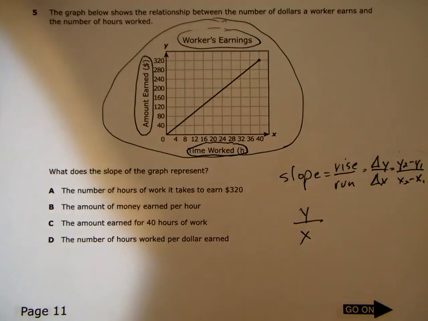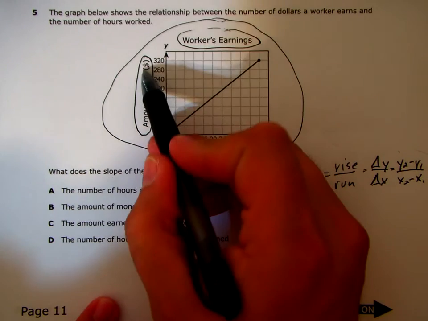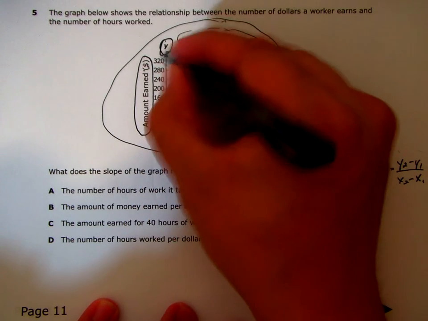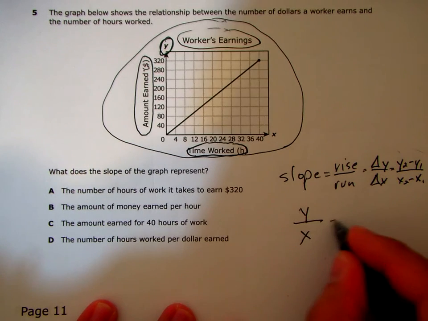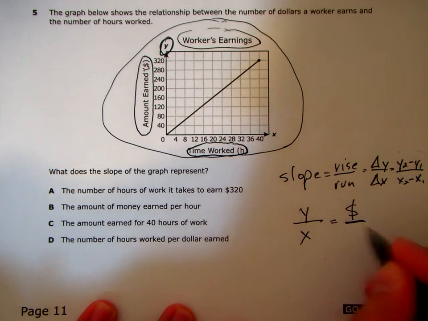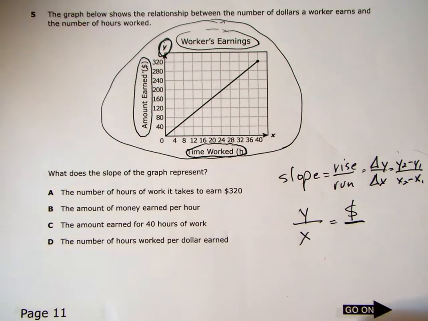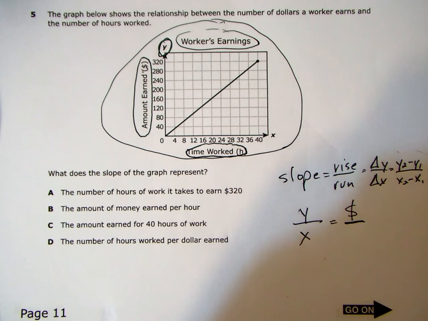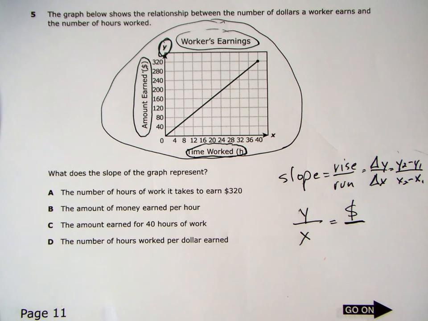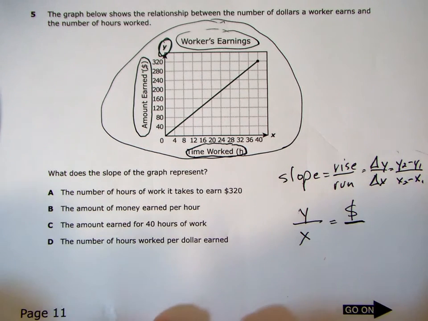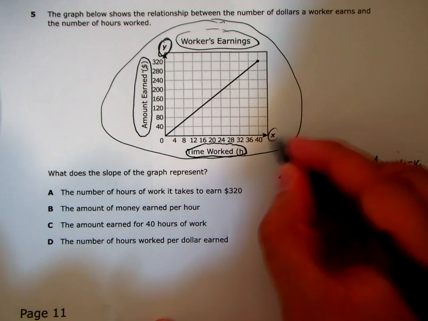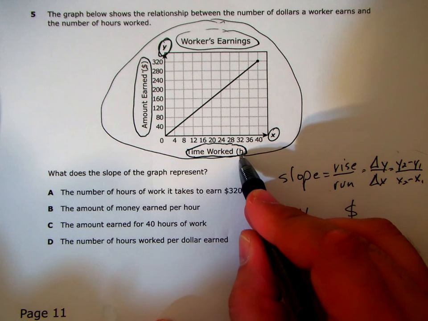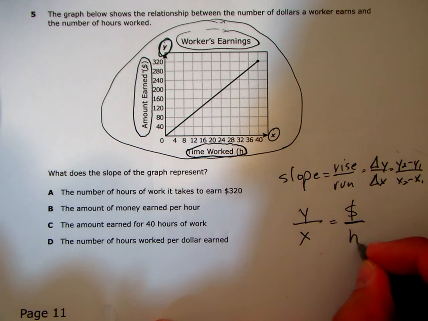What's at the top, y'all? It's money, right? Your y is money. So we're going to put money on top per. The division sign means per, each, for every. It can mean any of those things. When you hear that terminology, most likely they're talking about the slope. So the x represents what, y'all? Hours. So it's dollars per hour.